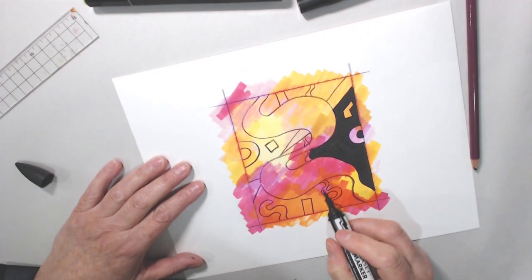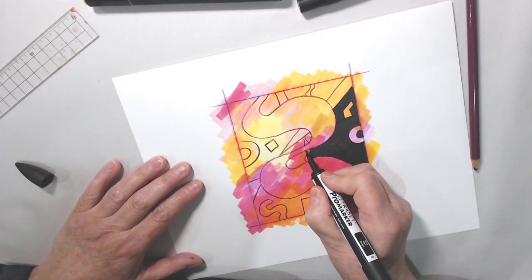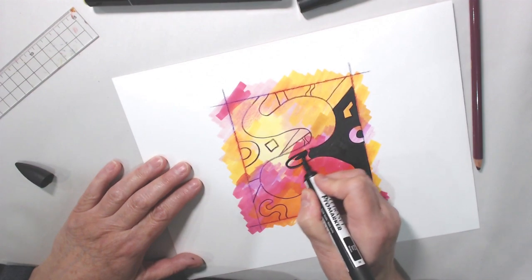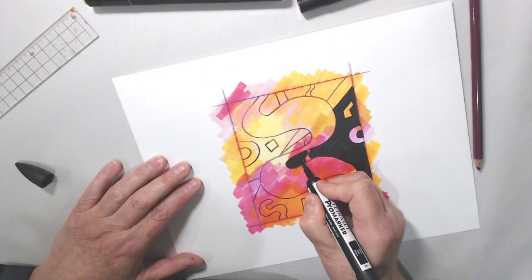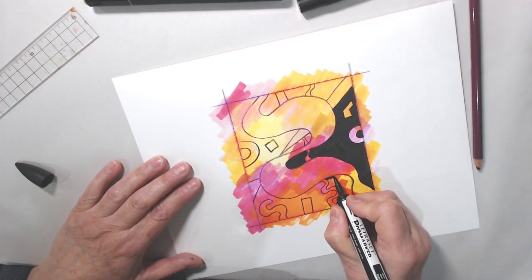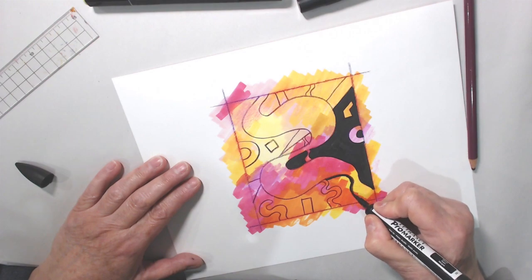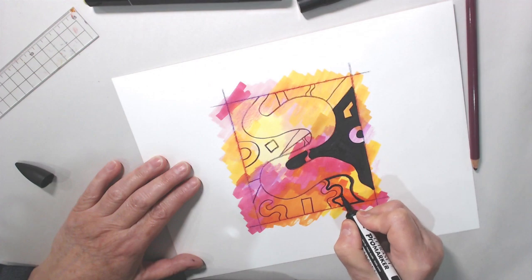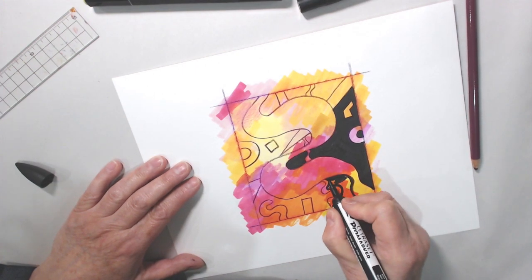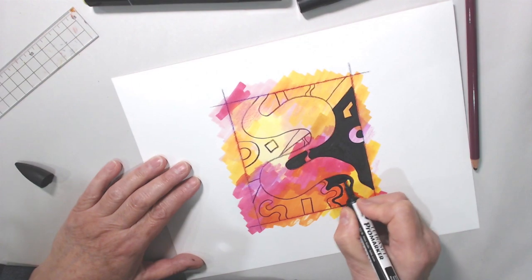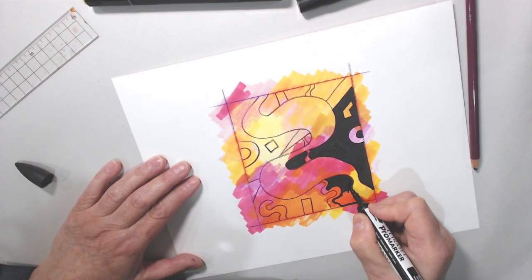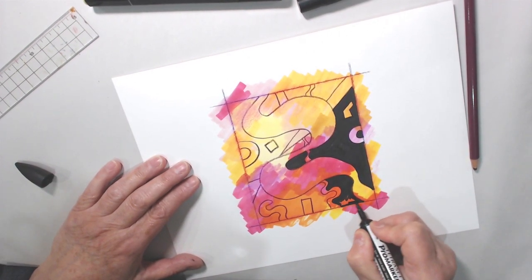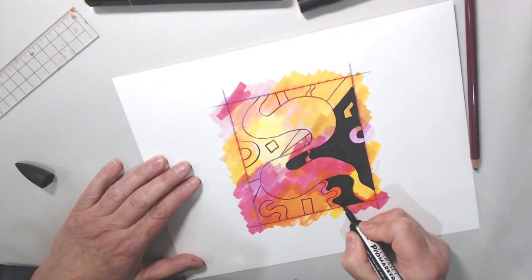I can already see how different my drawing looks now because I'm emphasizing the negative space by coloring it in black, and this picks out all my shapes. And this is so much fun to do. You just have to be careful not to go over some lines that you want to keep. But even if you do that, it's okay. You can always change your design.